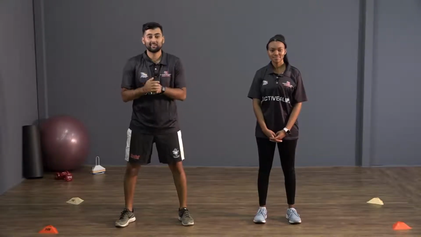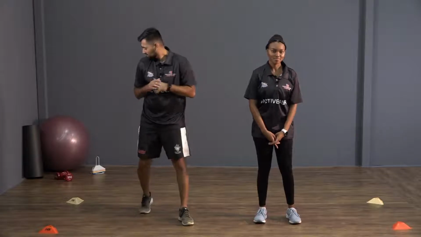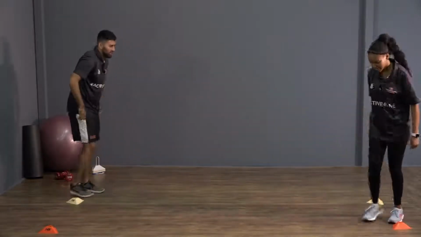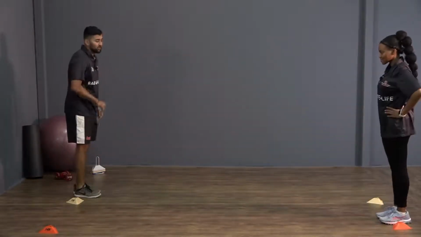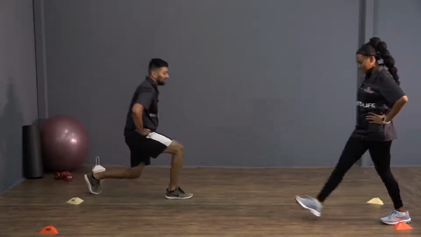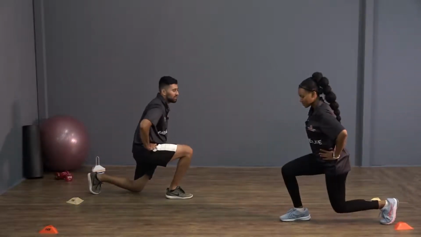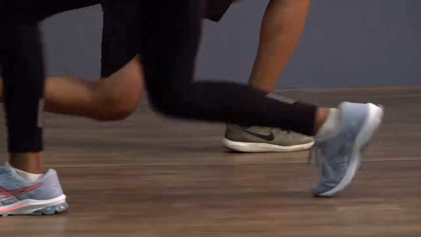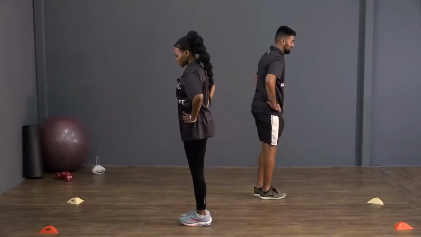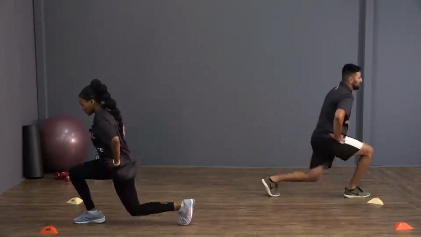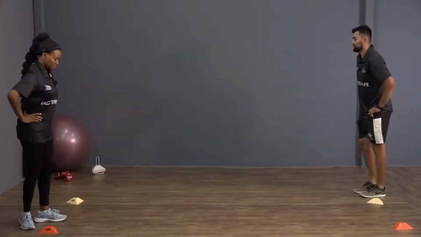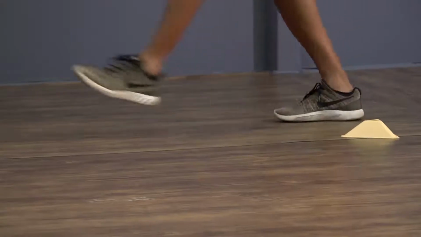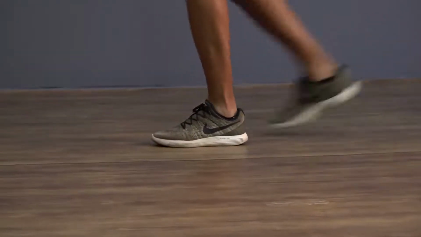The next exercise is called walking lunges. So let's get into position. Okay, and we use the one leg, so we're going to use our right leg, and we get down, get that knee just touching the ground or just above the ground, and up. Down and up. Good. Let's turn around. Let's use our left leg out and down.